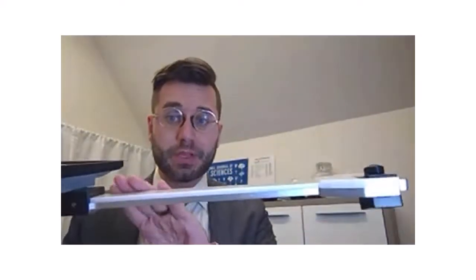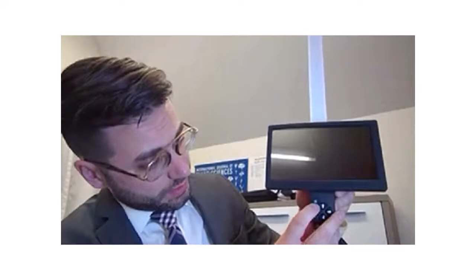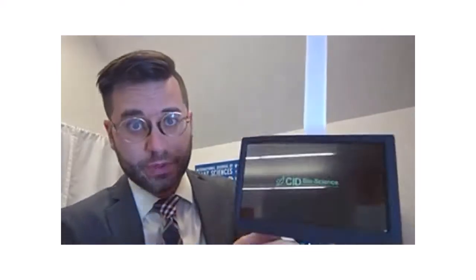First off, we've completely redesigned the CI110 from an ergonomic perspective. However, we still keep the 24 PAR sensors as well as an updated camera. And with the touch screen, you simply turn it on here. The little blue light will tell you if it's turning on or not, and then the screen itself, if you can see, will start up with a CID Bioscience logo.